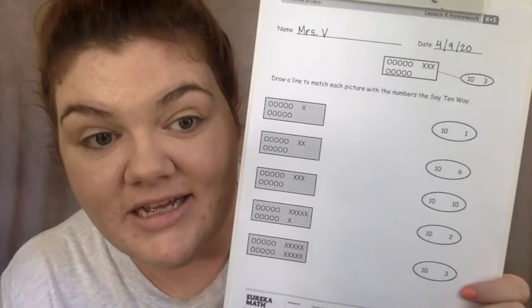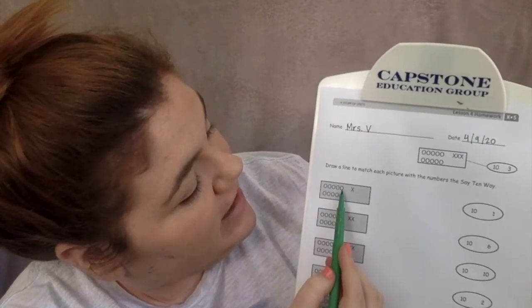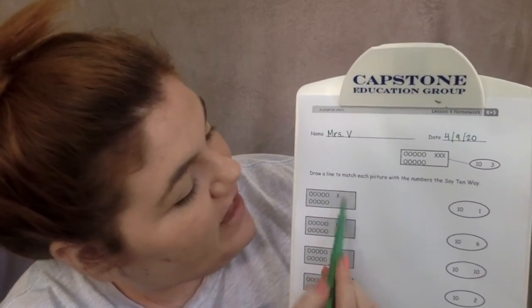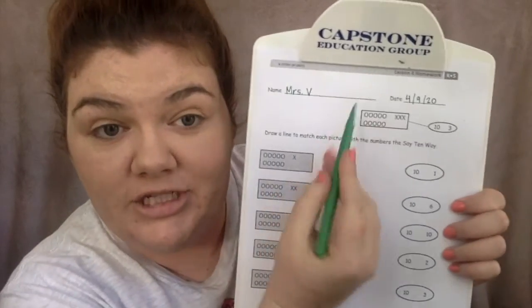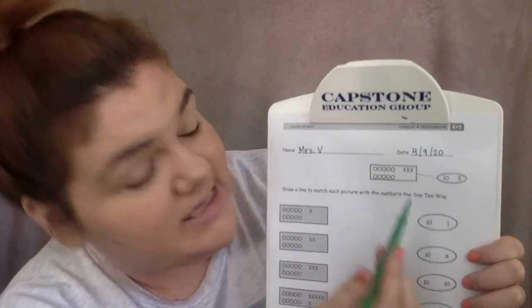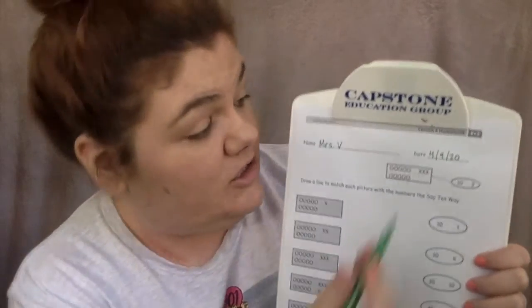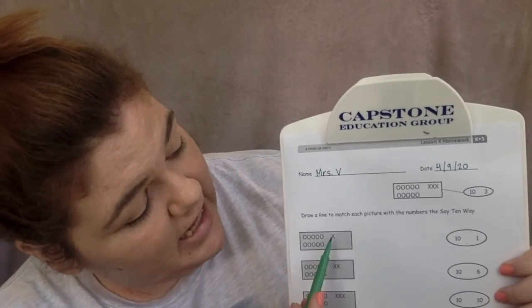So we are going to look at lesson 4 for today. So we see these bubbles right here, and we see that it has a 10 frame and then an X. So we have a 10 and then we have another 1. So all you're going to do, like it shows in the example, it says draw a line to match each picture with the numbers the say 10 way. Just like what we did earlier, counting our numbers the say 10 way. So it has 10 up here and then it has 3. So we need to see the 10 and then I have 1.